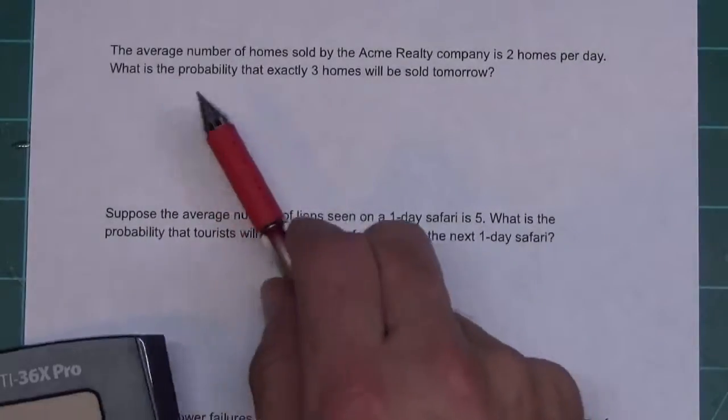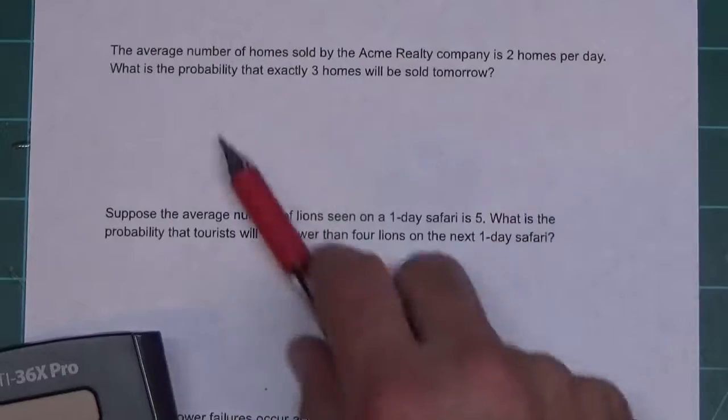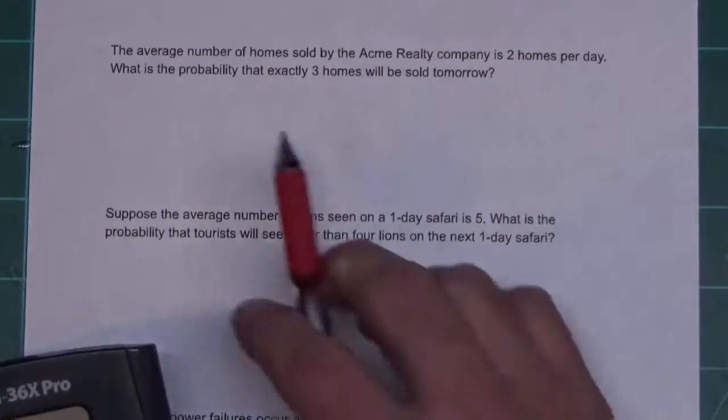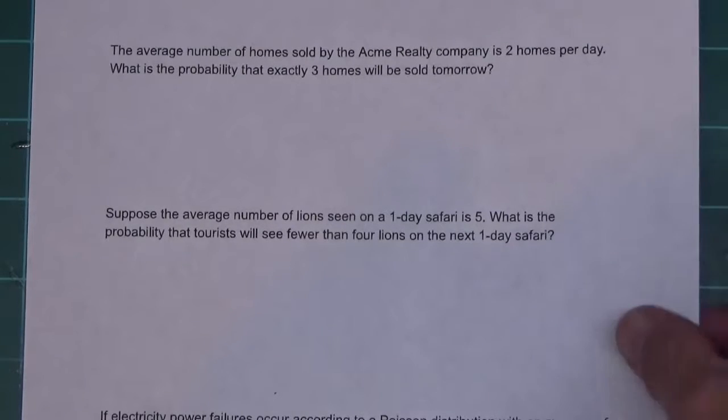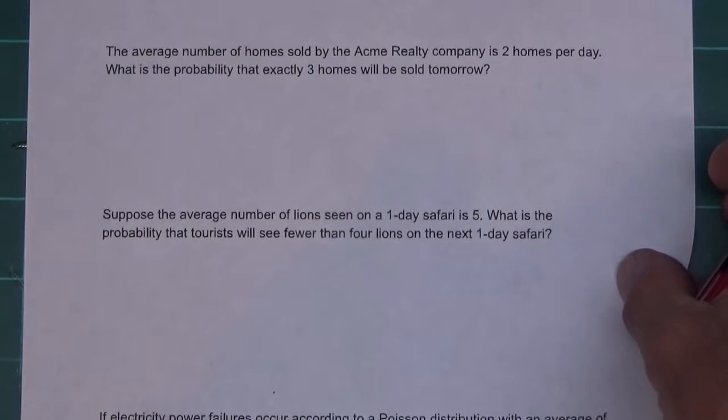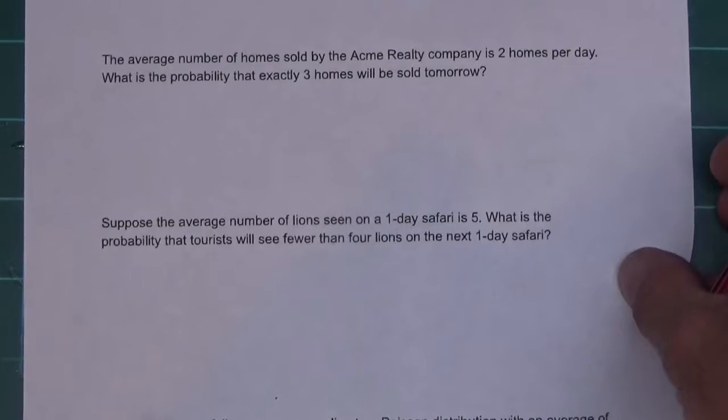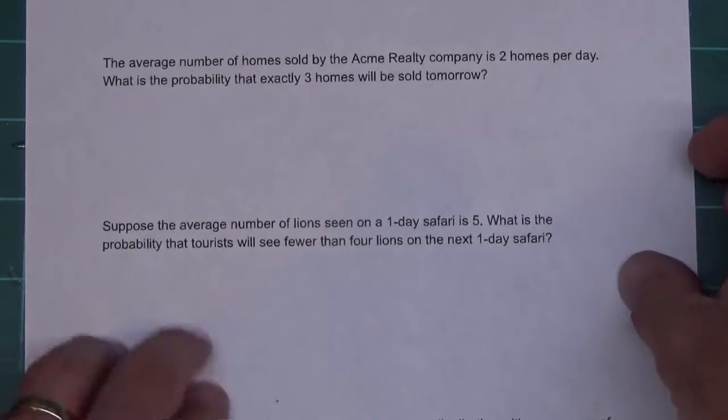So let's do an example. This piece of paper, you can print this. It's in the video description. The average number of homes sold by Acme Realty Company is 2 times per day. What is the probability exactly 3 will be sold tomorrow?